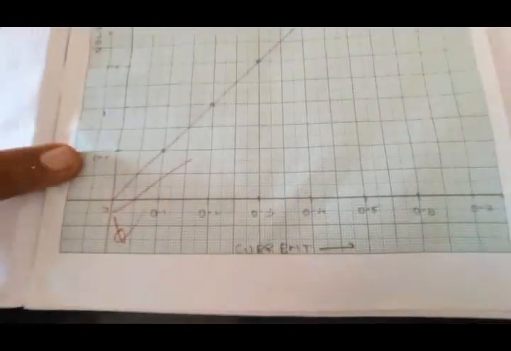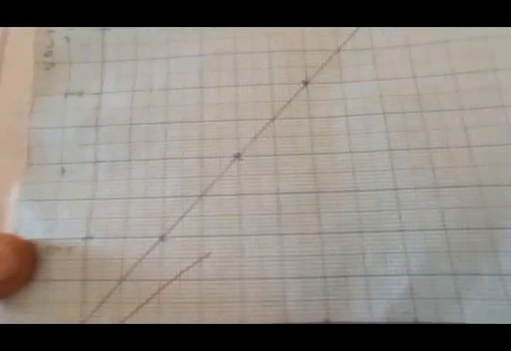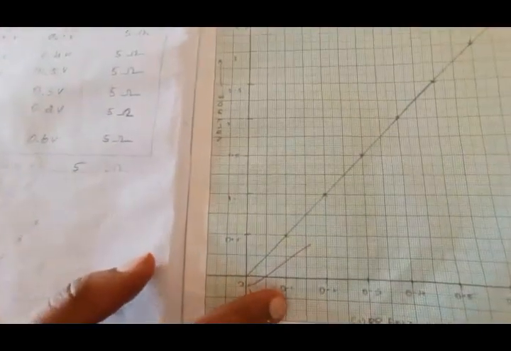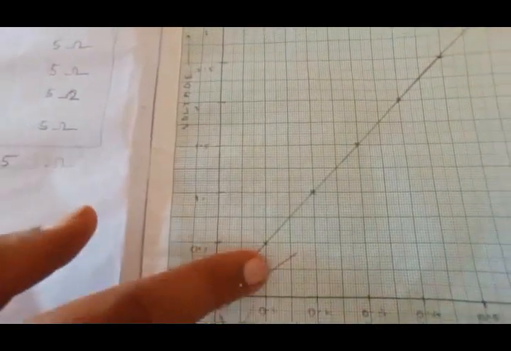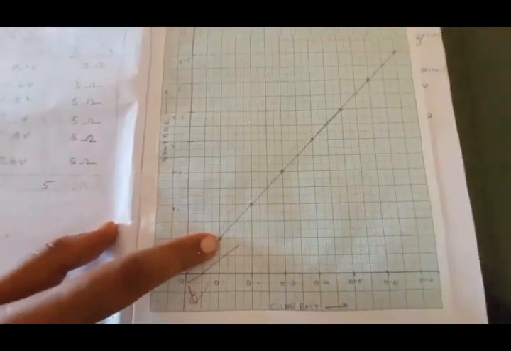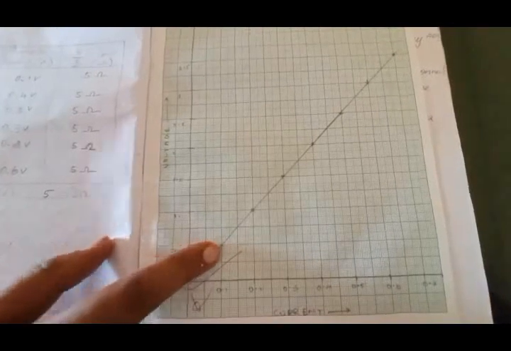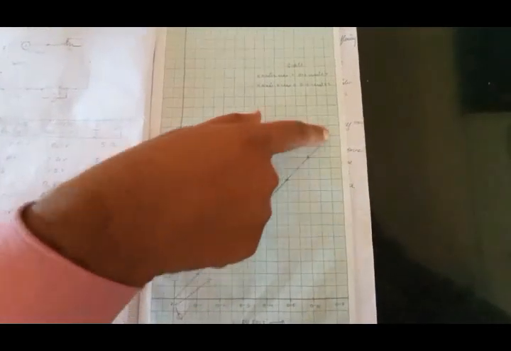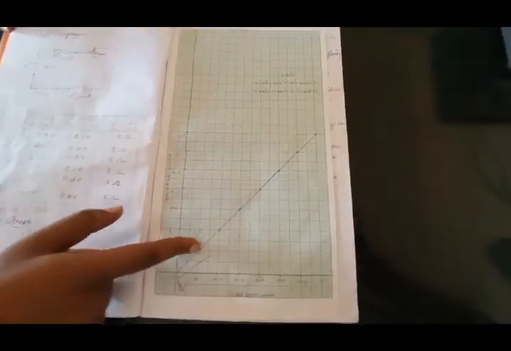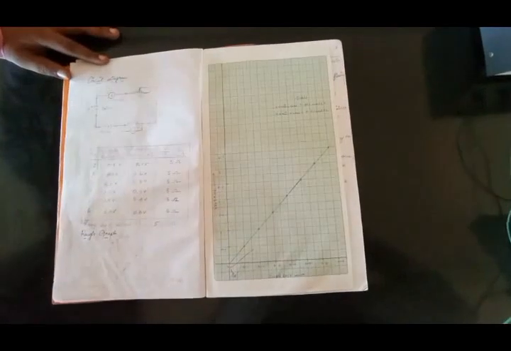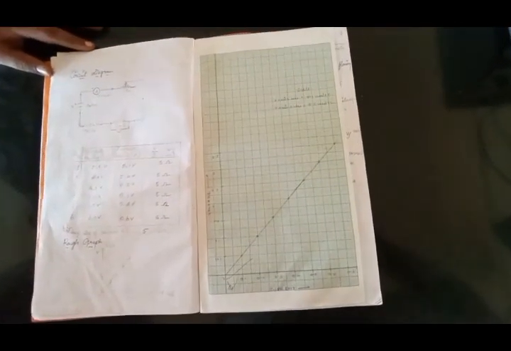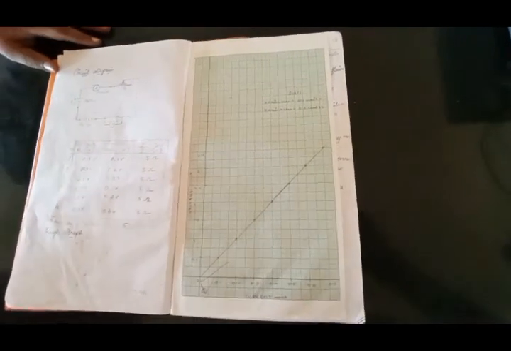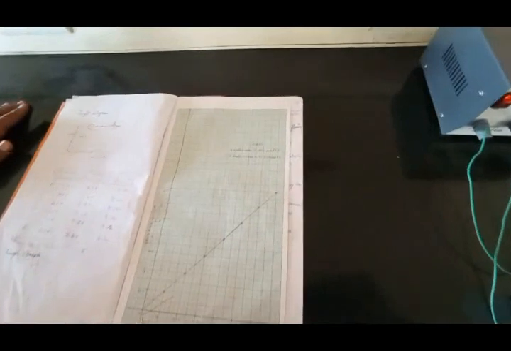So for 0.5 volt, the corresponding current reading is 0.1. These two are connecting over here, therefore we put a cross mark over there. Likewise, each and every reading has to be plotted, or cross marked. Then you can draw a line on it, and you will receive a linear graph. So this is the procedure to draw the graph for Ohm's law.